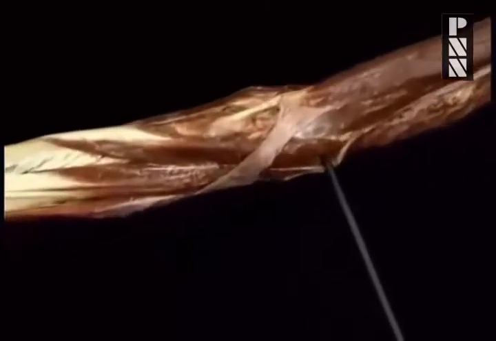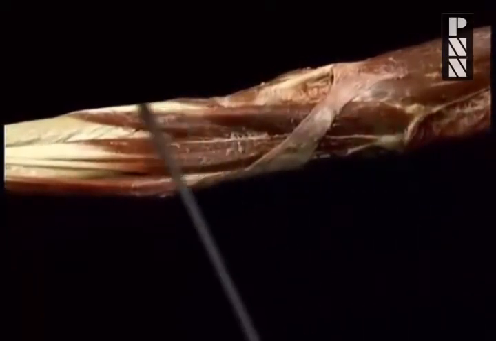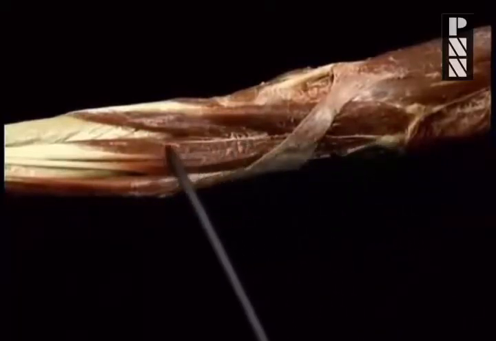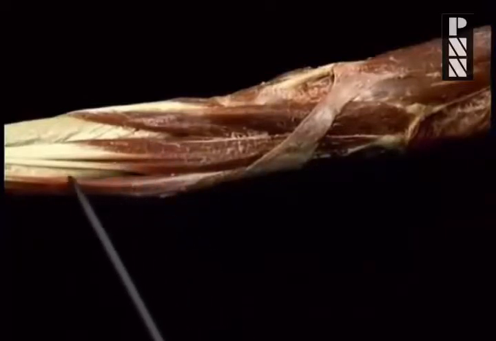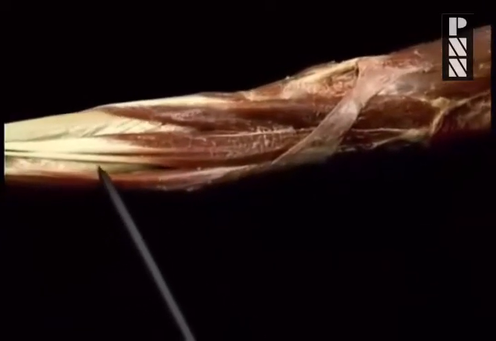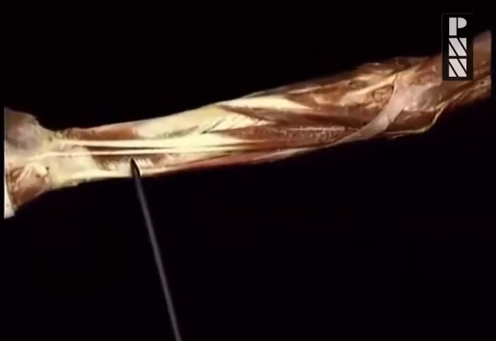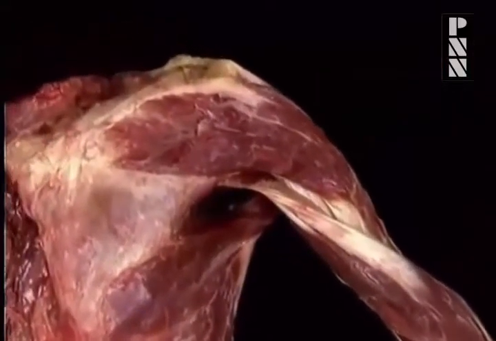Here's pronator teres, crossing over from the medial epicondylar ridge to the radius. Also arising from the medial epicondyle, here are flexor carpi radialis, palmaris longus, and flexor carpi ulnaris. Here's pronator quadratus, deep to everything. Now let's go around and take a look at the back.